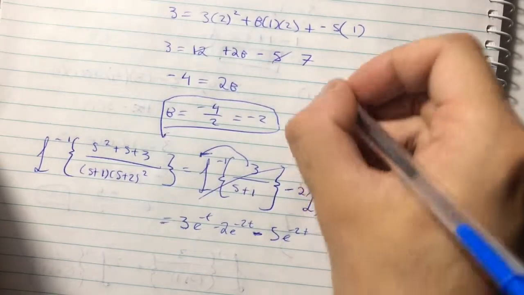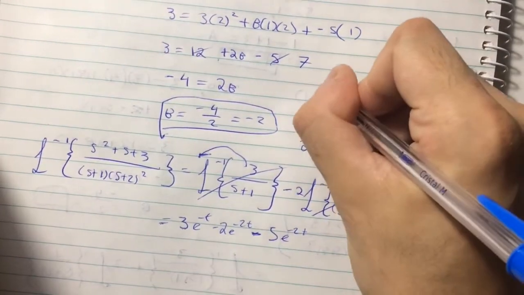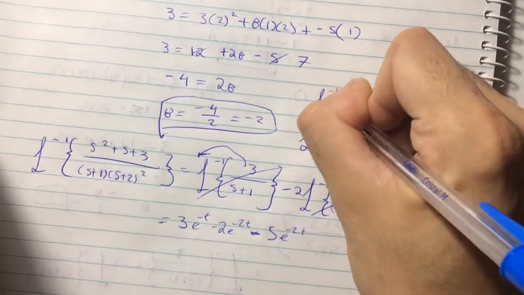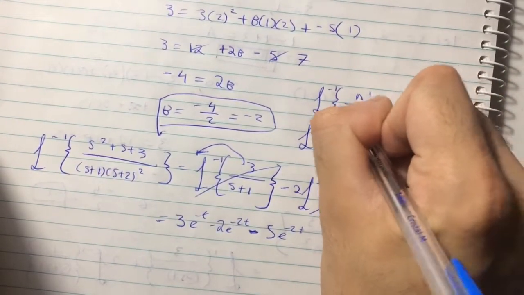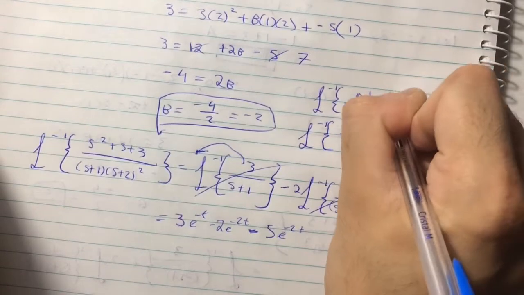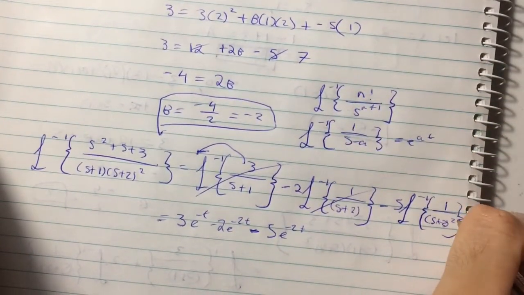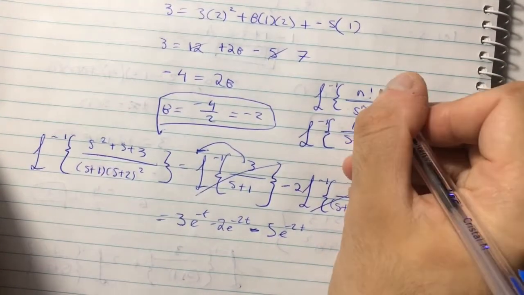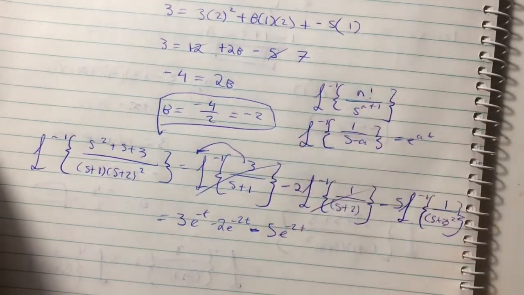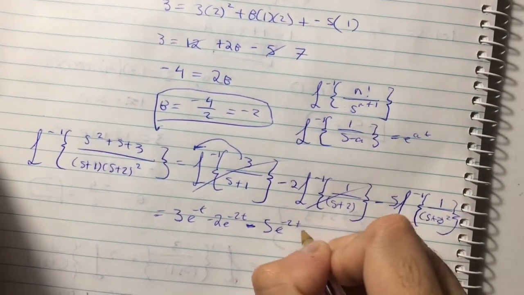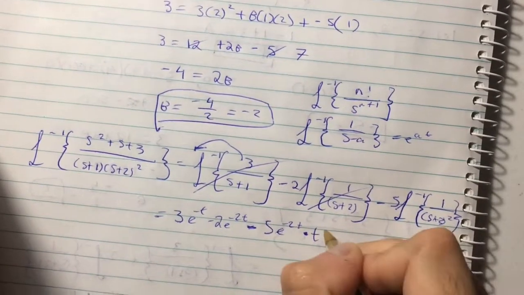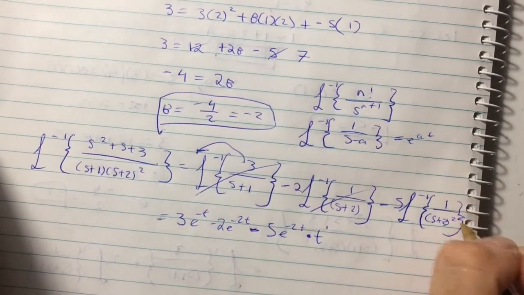If you remember the inverse Laplace transform formula for t to the n is n factorial over s to the n plus 1. Because I know that n is 1, 1 factorial is 1, 1 divided by 1 is 1, so this is just going to be minus 5 e to the minus 2t multiplied by just t, because t to the 1, n is 1.